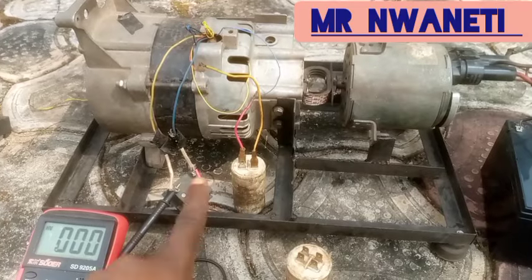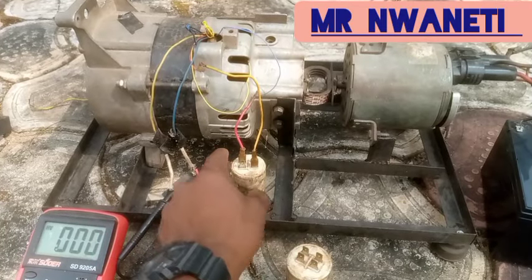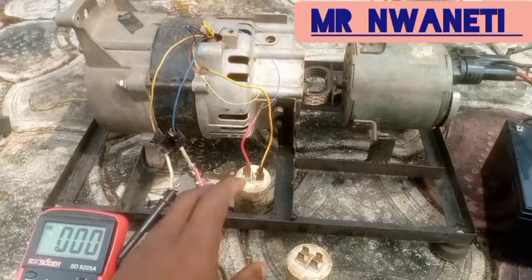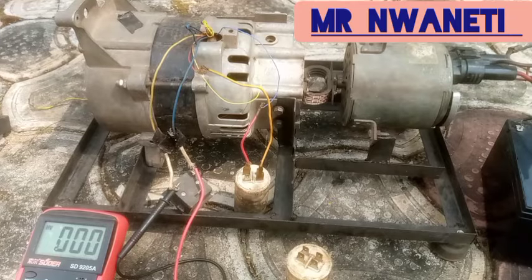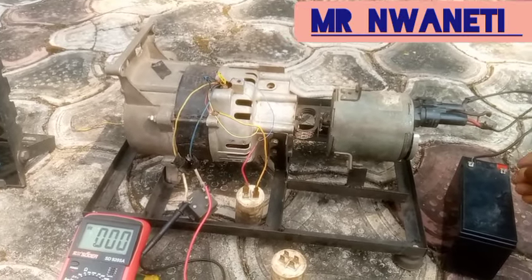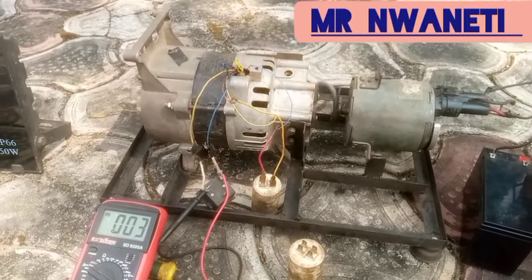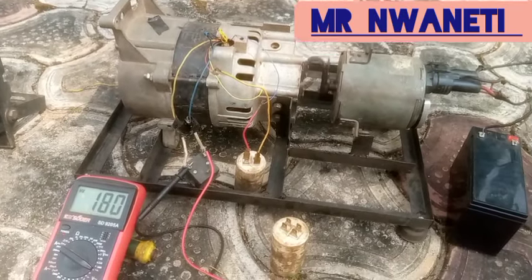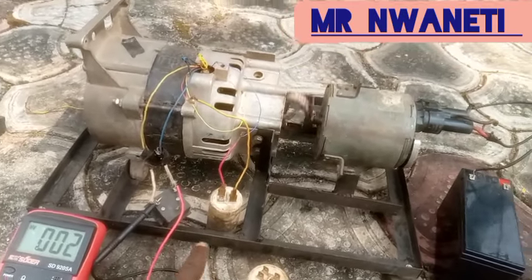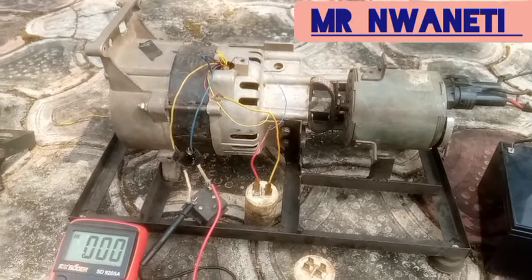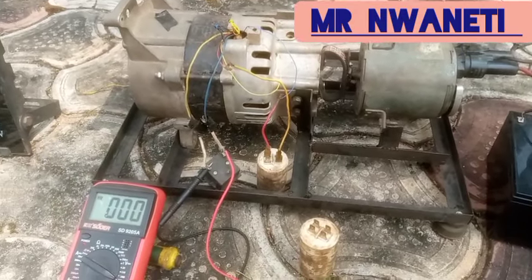So let me start it again. Remember, I connected only the 20 UF capacitor. So now let me connect. Do you see, 20 UF gives me 270. Let me check again.